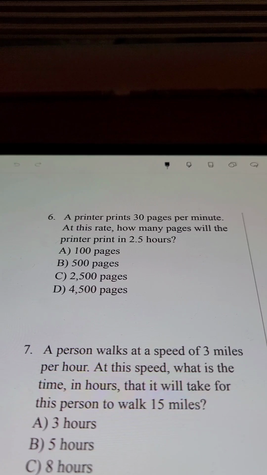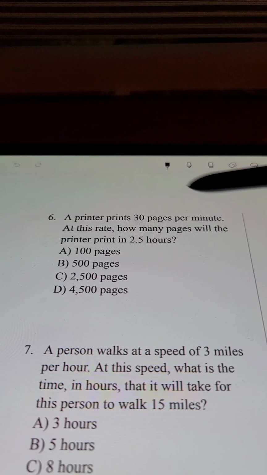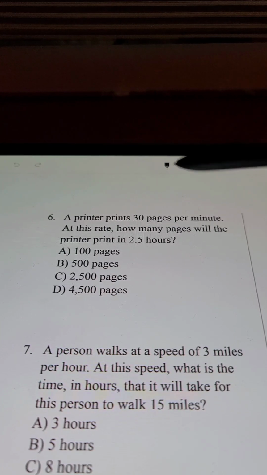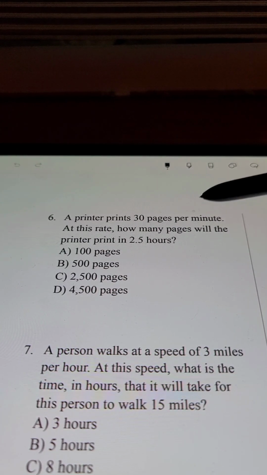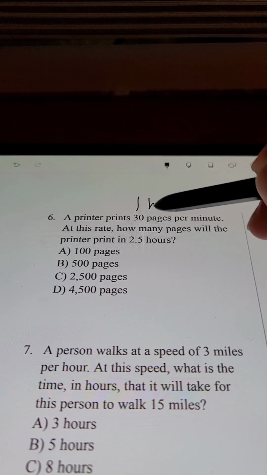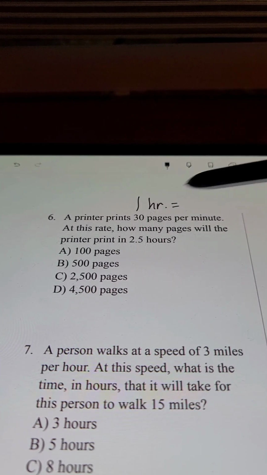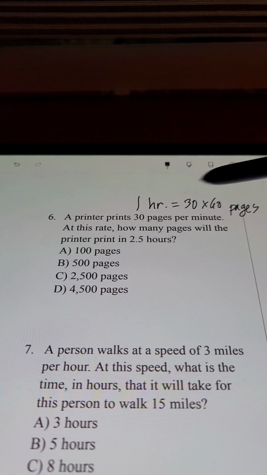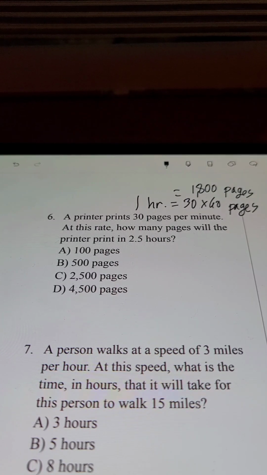I'm just trying to switch it up. So if it can print 30 pages in 1 minute and we want to find out how much it can print in 2.5 hours, let's start by thinking, okay, 30 pages every 1 minute, there's 60 minutes in an hour, right? So that means in 1 hour, it's going to be 30 times 60 would give us the number of pages. So we can multiply that and get that it's going to be 1,800 pages in 1 hour.